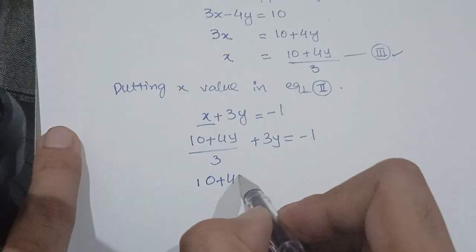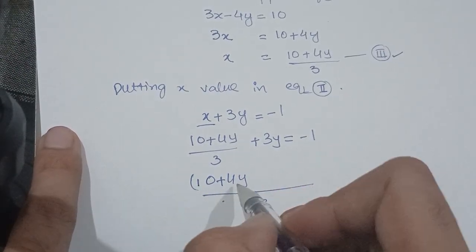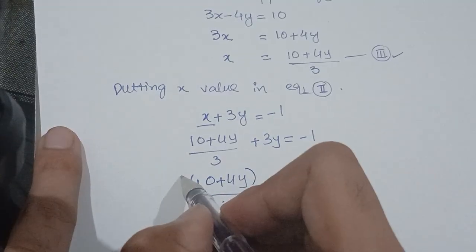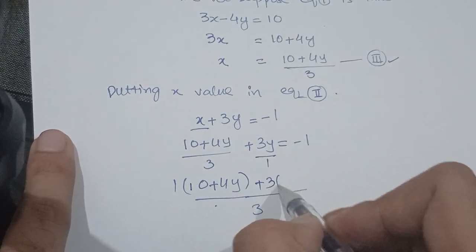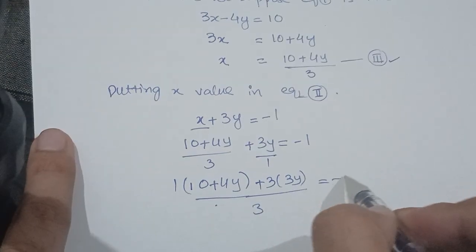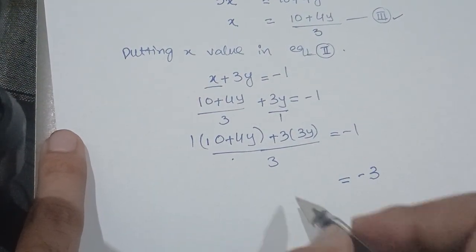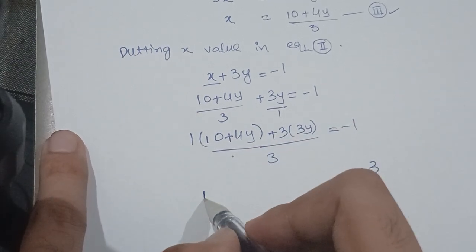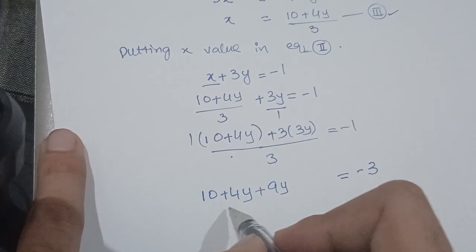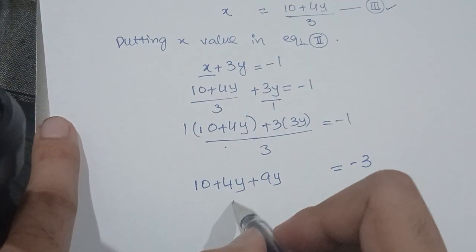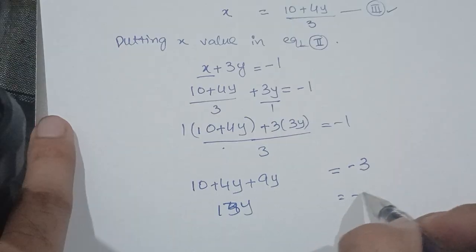10 plus 4y divided by 3, this 3 will be cancelled with 3 and answer will be 1. We have 1 here plus 3 into 3y which is equal to minus 1. This 3 will be multiplied here and become minus 3. We will open this equation. 10 plus 4y plus 9y is equal to minus 3. 4 plus 9, 13y is equal to minus 3.